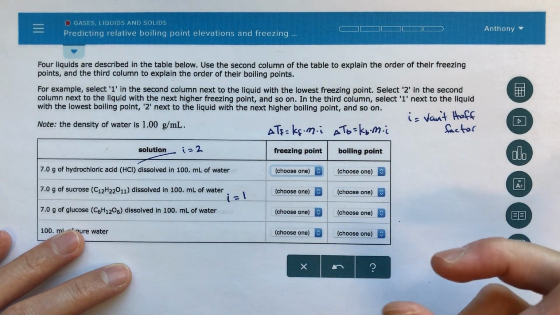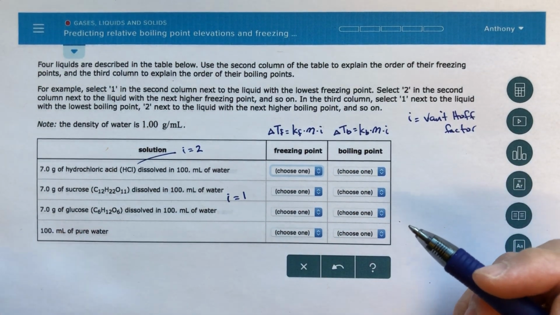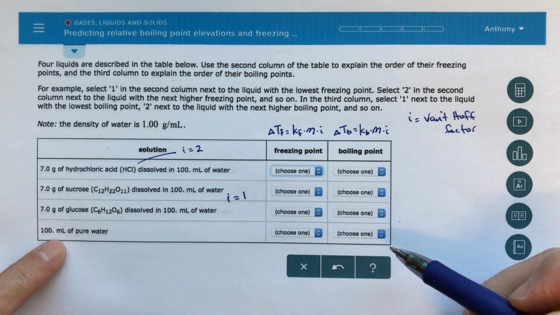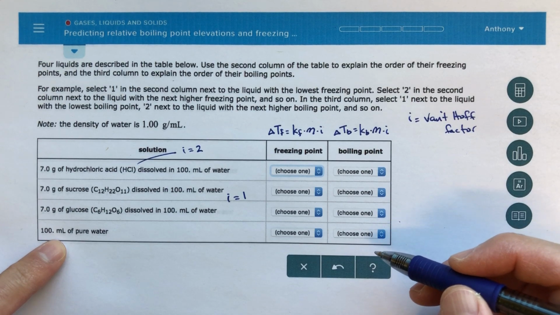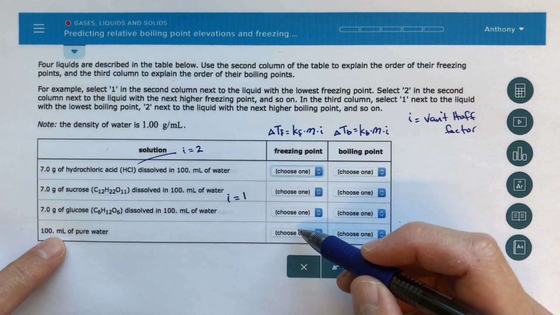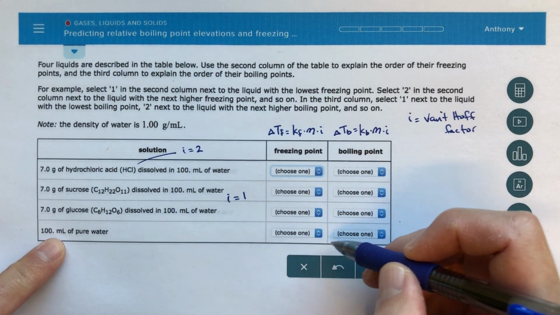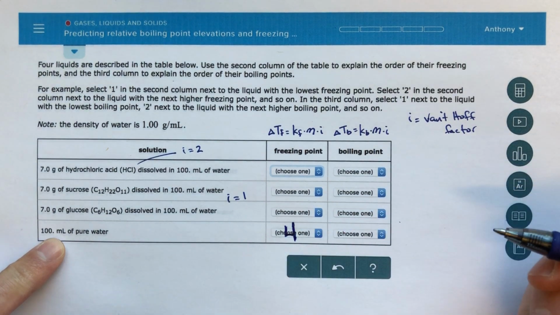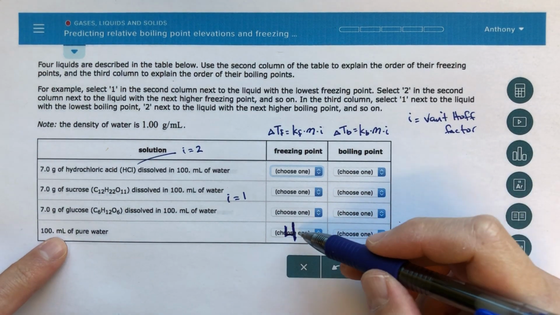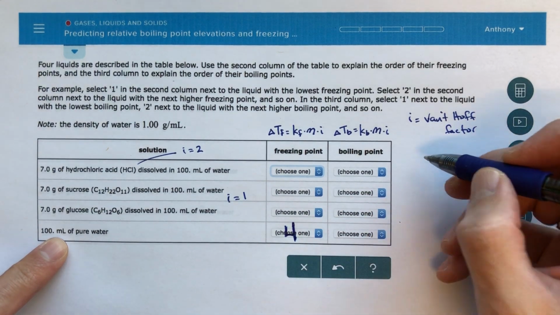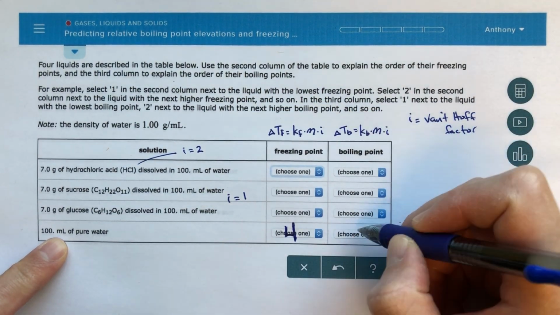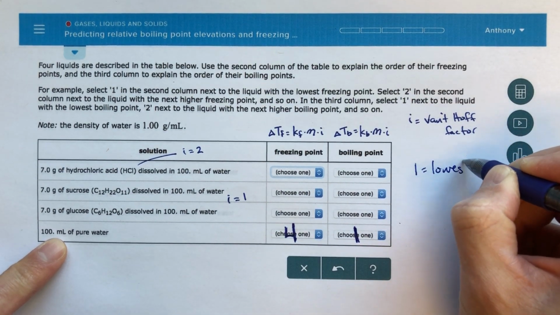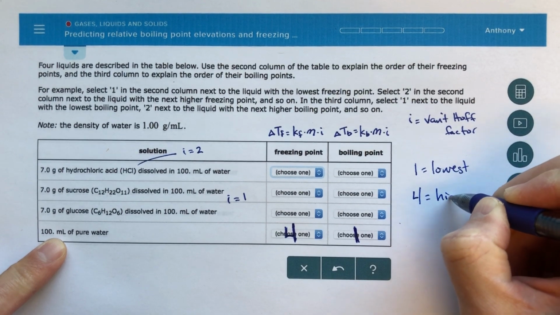So that's another piece we're going to have to take into account. Okay, so when we're looking at this, pure water is always going to have the highest freezing point. So 4 is the highest, and 1 is the lowest, as it says up here. So 1 equals lowest, and 4 equals highest.